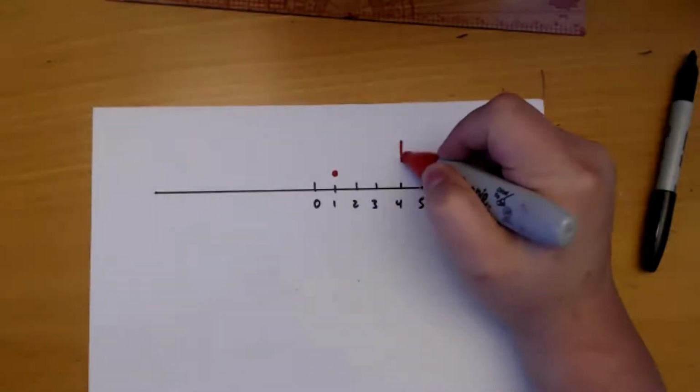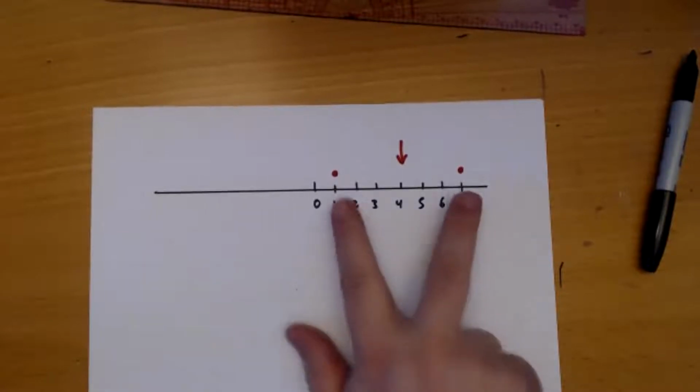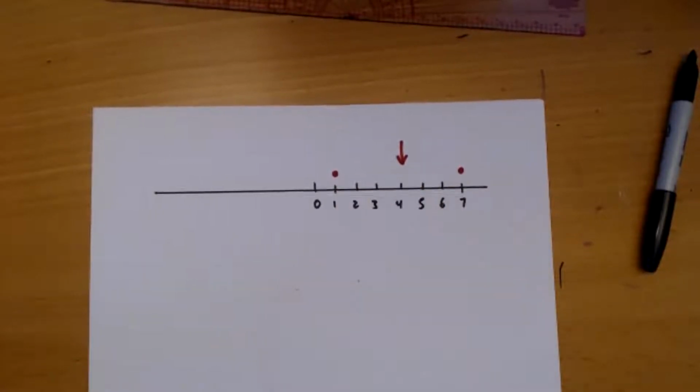And that's good. And so now take a look at that arrow on that number line. You got these 2 points and you got that arrow. What do you notice about that arrow and those 2 red dots? Somebody say it out loud. 4 is in the middle.